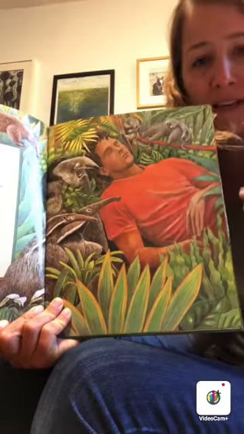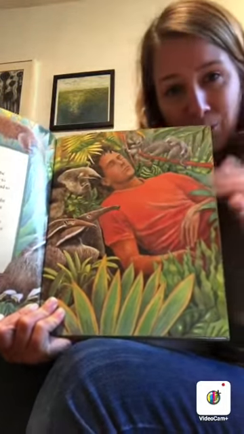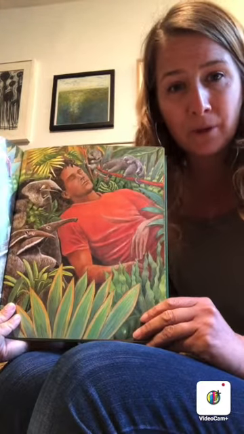What do you guys think? Think about that for a minute. Can you imagine living in a world without trees? Try that. Try closing your eyes and imagining what it would be like if there were no trees in our world.